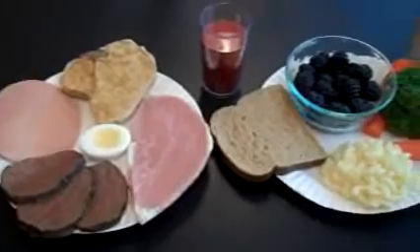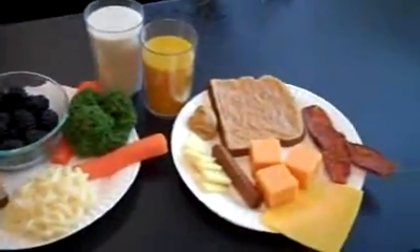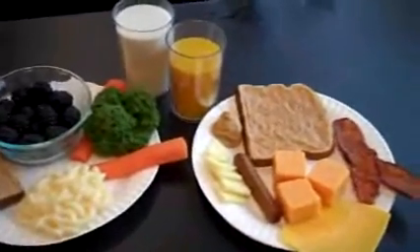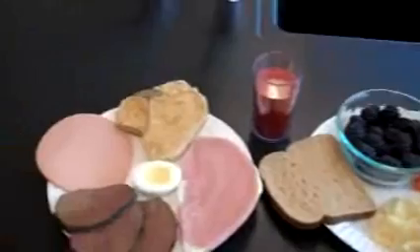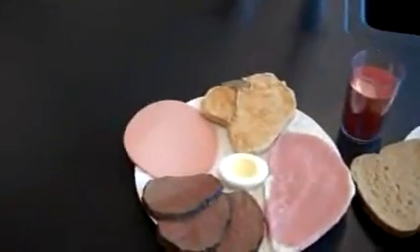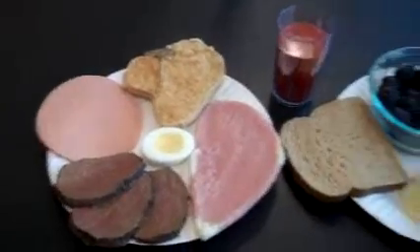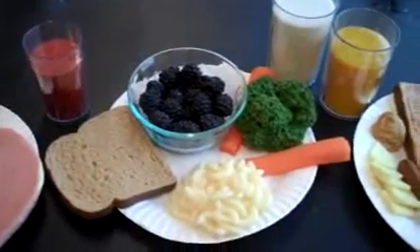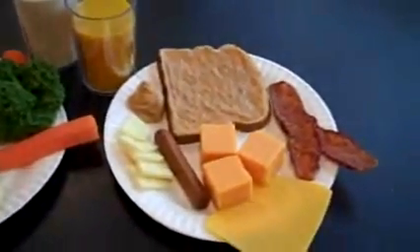Food makes up a significant part of our lives. Not only is it important for our survival, but we also enjoy eating it. Here we see some foods that are grouped together based on their sources of organic molecules. These foods here are a good source of protein. These foods are a source of carbohydrates. And these are a source of fats.